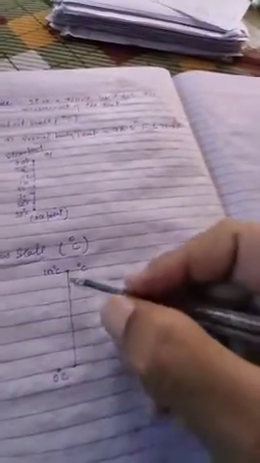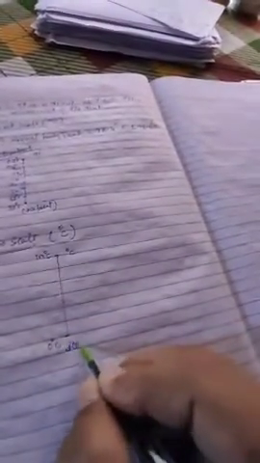Clear? So this is called the ice point, and this is called the steam point. This is the steam point and this is the ice point.